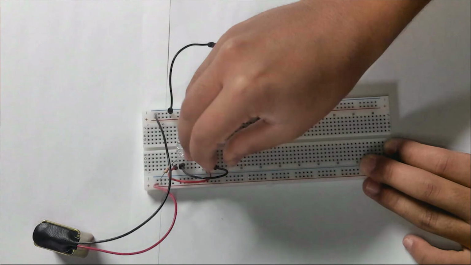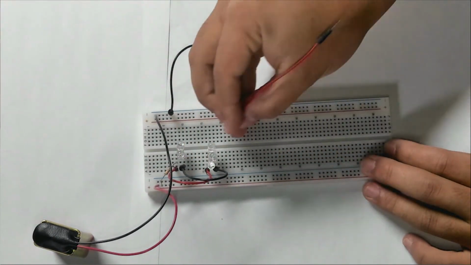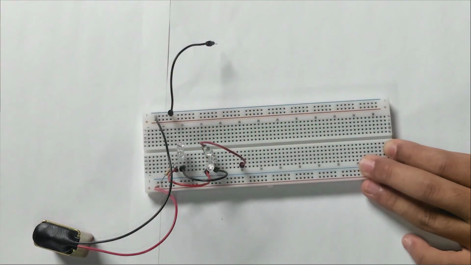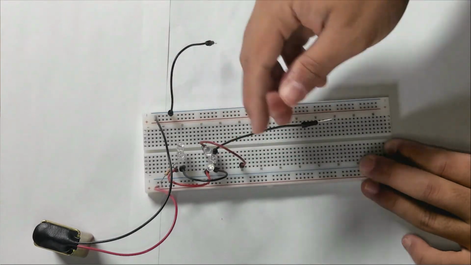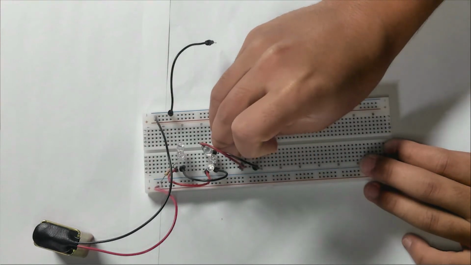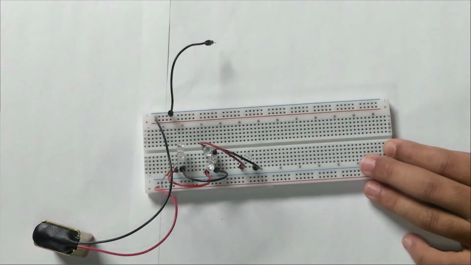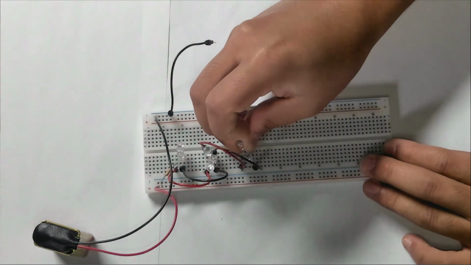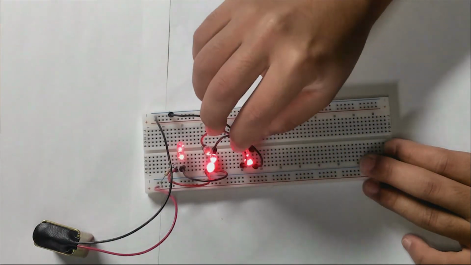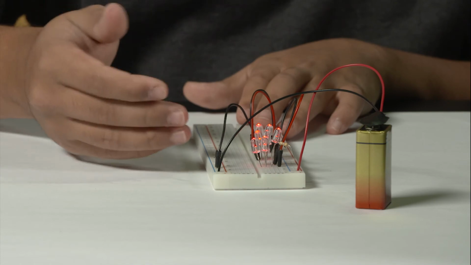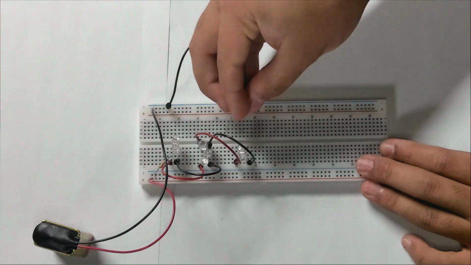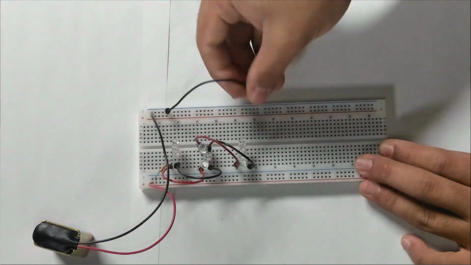Let's see if we can add some more. So again, we will bring the positive side of everything down to here, and the negative side of all the LEDs down to here. And now we'll go ahead and add more of these LEDs in parallel. So here is a 6th and maybe a 7th, and we will complete the circuit. And as we can see, all 7 of them turn on. So already we have more than what we had when we connected them all in series. And in fact, we can continue adding LEDs up to about 10, and we will still get them to all light up.